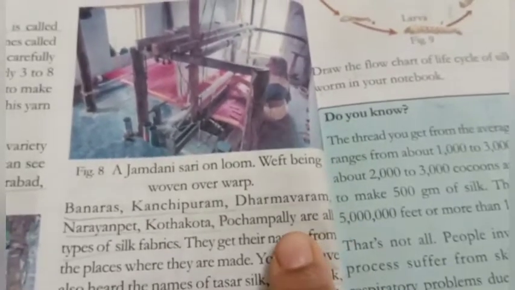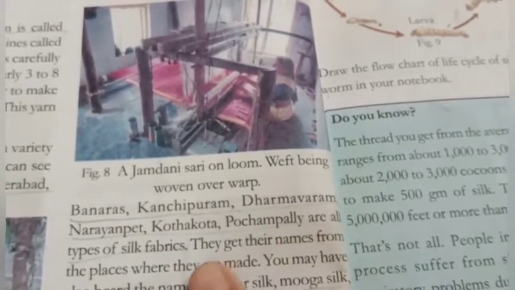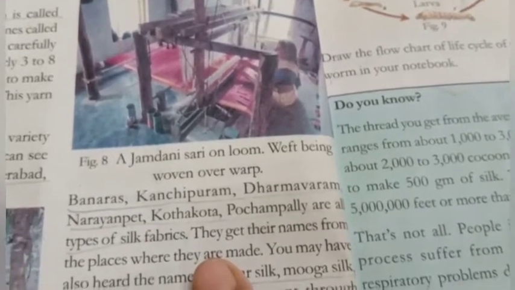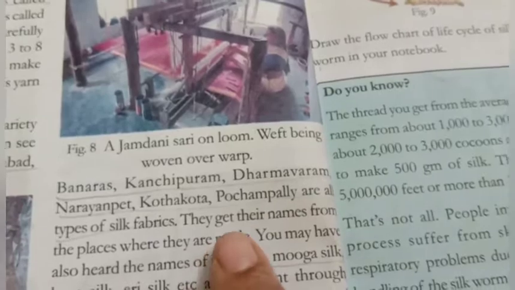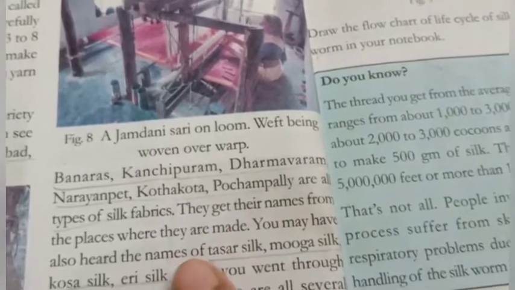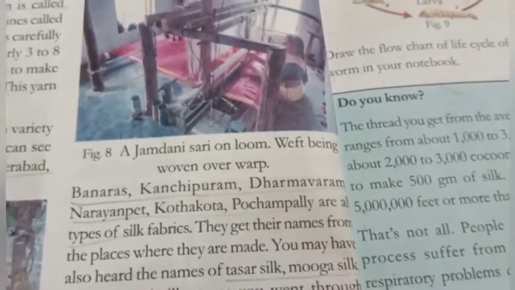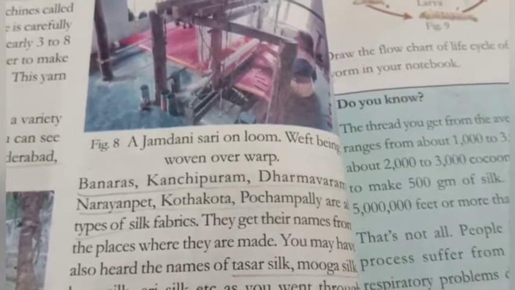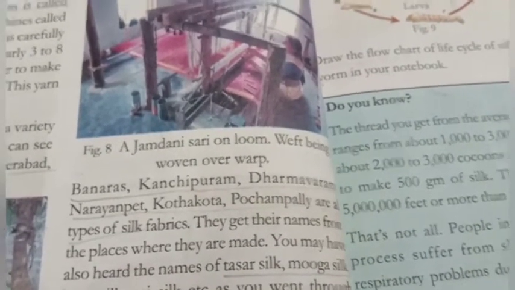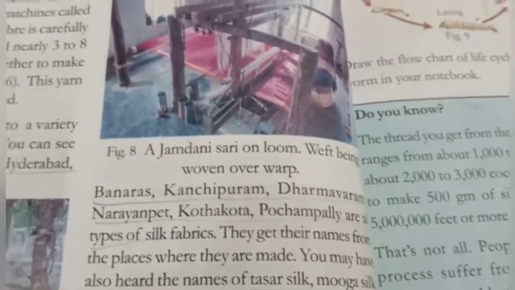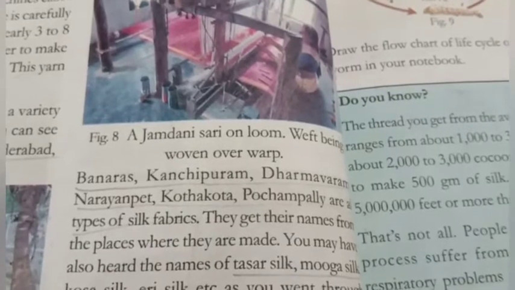Here also they have given Banaras, Kanchipuram, Dharmavaram, Narayanpet, Kottakota, Pochampalli as types of silk fabrics. They get their names from the places where they are made. So how did these names come? Dharmavaram, Banaras, Kanchipuram, Narayanpet, Kottakota, Pochampalli are all types of silk fabrics and also the names of the places.